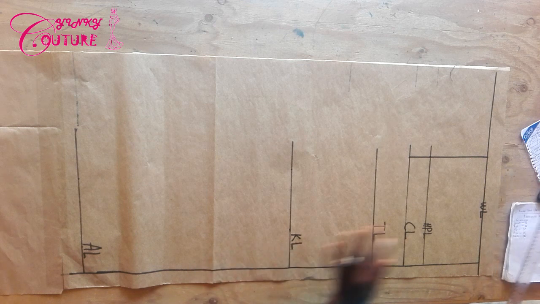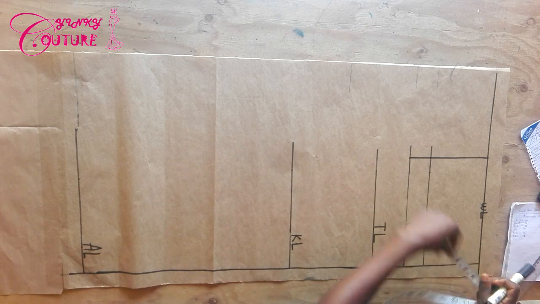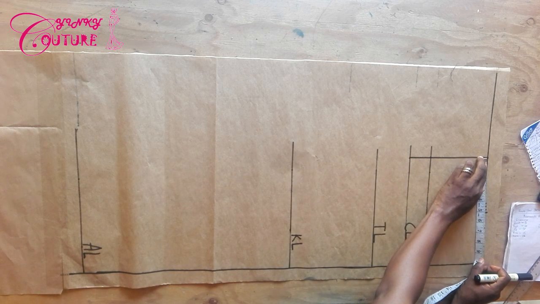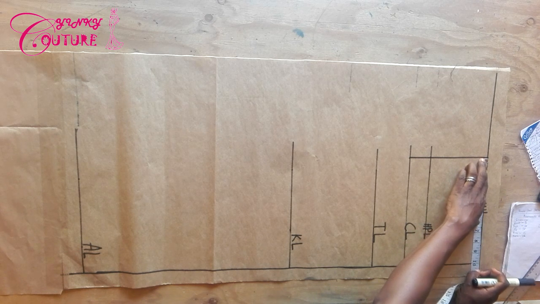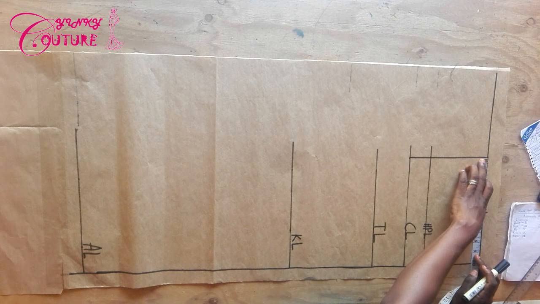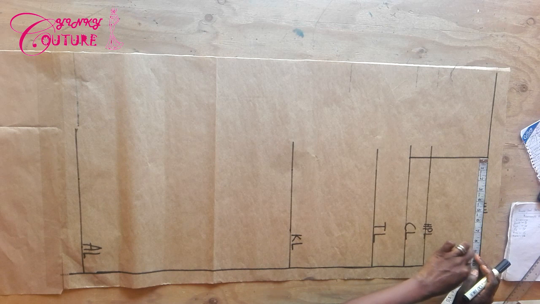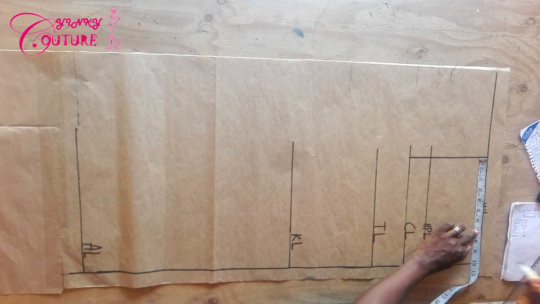From there, I will input my waist measurement. The waist I'm using for this tutorial is 31 inches. I'm going to add an allowance of ½ inch to it, so let me add that and have 32 inches. That 32 I'm dividing by 4, and 32 divided by 4 gives me 8.